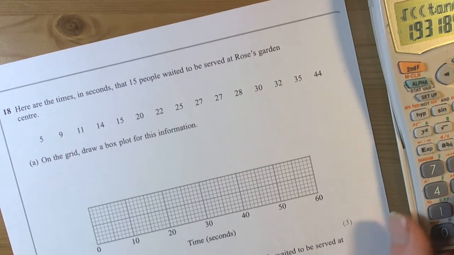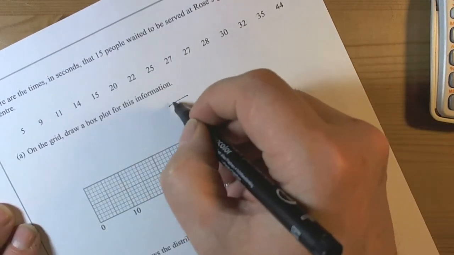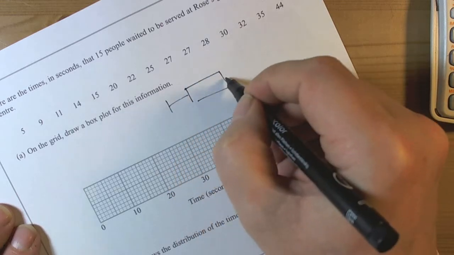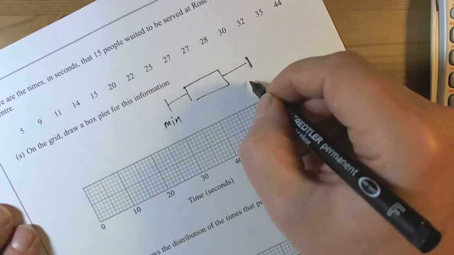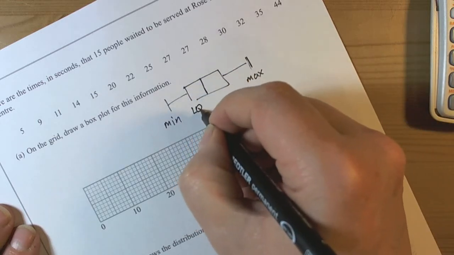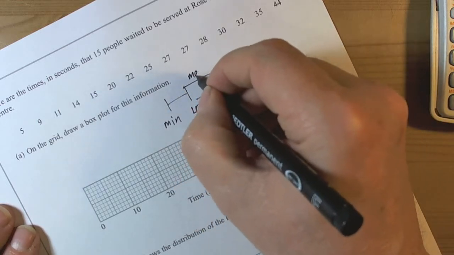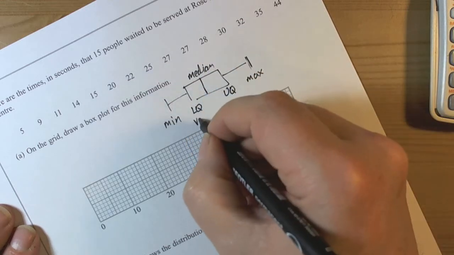So this question is asking us to draw a box plot, and to draw a box plot we know that the general picture of a box plot is a box with two whiskers on either side, where the end whiskers are the minimum and maximum values, and then the start of the box is the lower quartile, in the box itself is the median, and the end of the box is the upper quartile value.